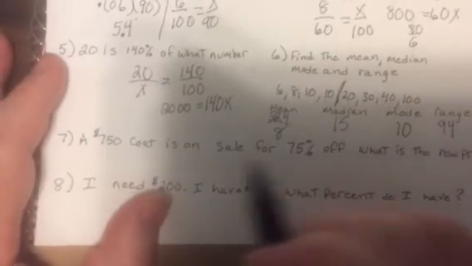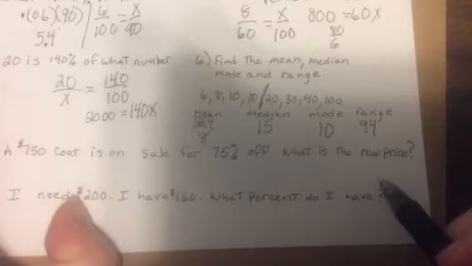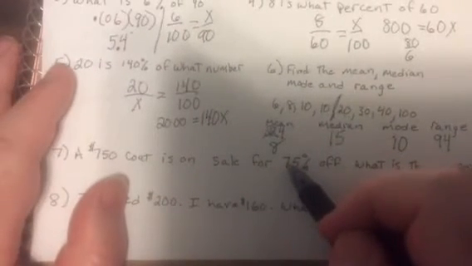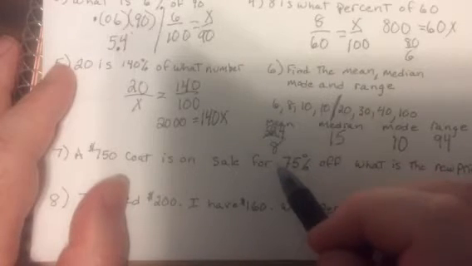Now, last two problems. A $750 coat is on sale for 75% off. What is the new price? There's two ways to do this. You could say if I'm taking 75% off, I'm keeping 25%.